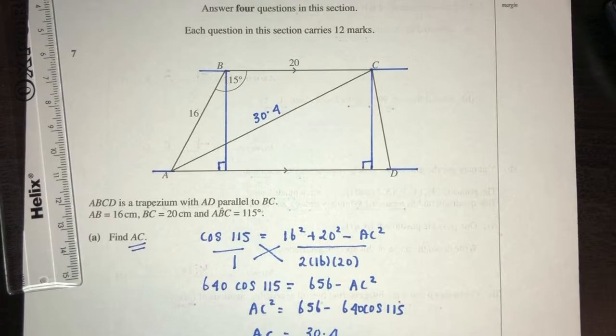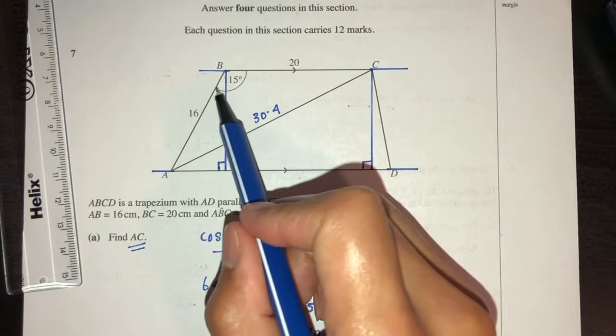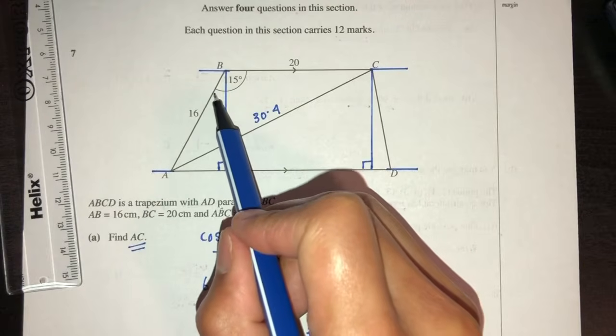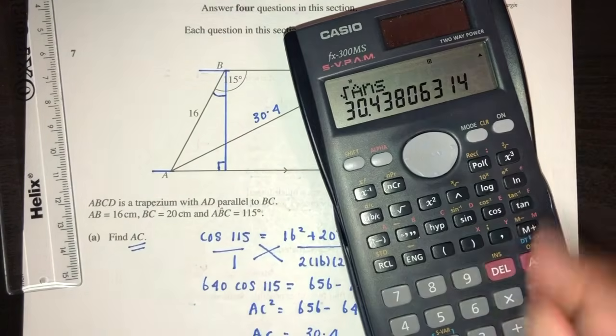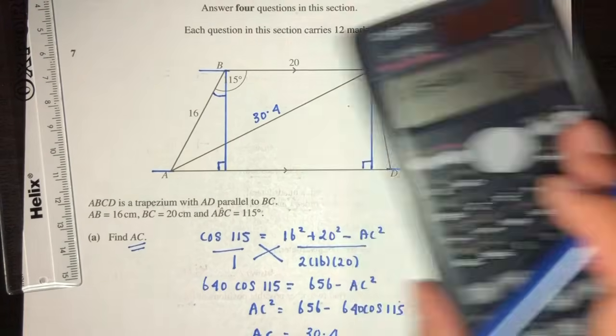Right now we have the hypotenuse. If this is 115 and this is 90, what is this angle? That will be 115 minus 90, that will be 25.